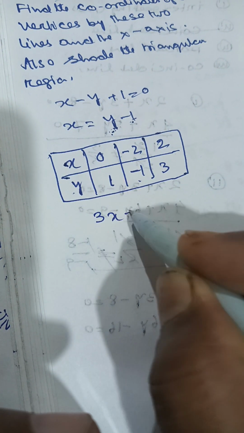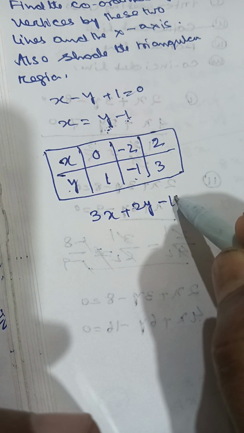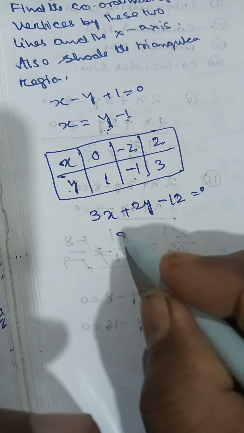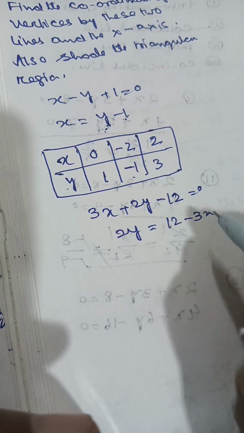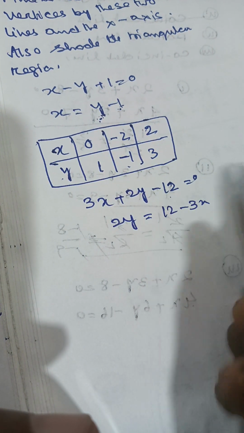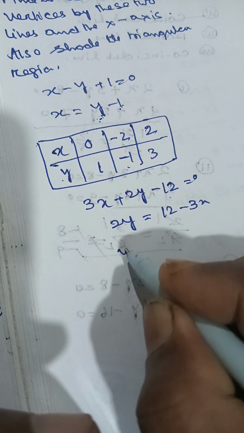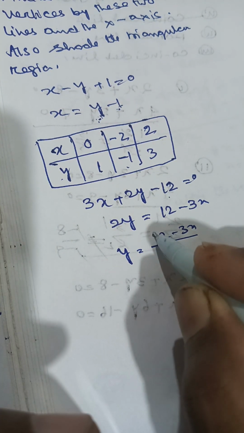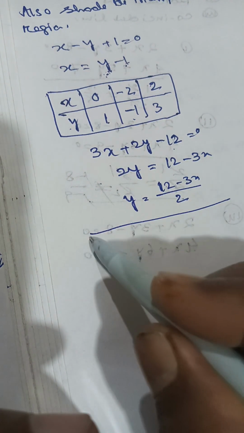Then you write the second equation, 3x plus 2y minus 12 equal to 0. So, changing sides, 2y equal to 12 minus 3x. The 12 will go to that side positive, and 3x will go to that side positive. So y is equal to 12 minus 3x by 2. Now you have to make a table of that.